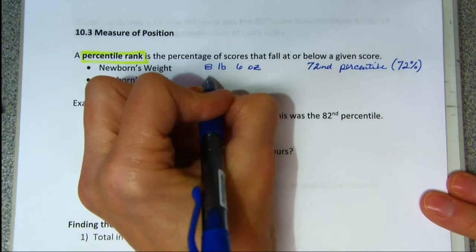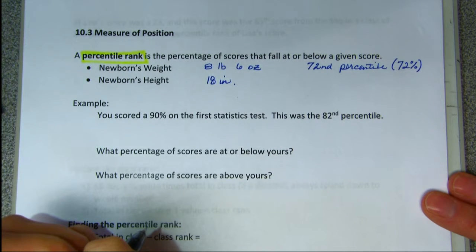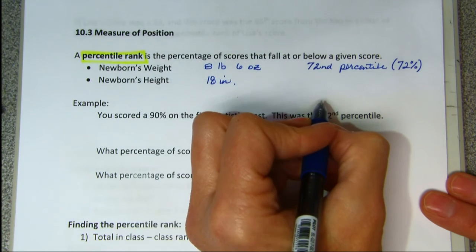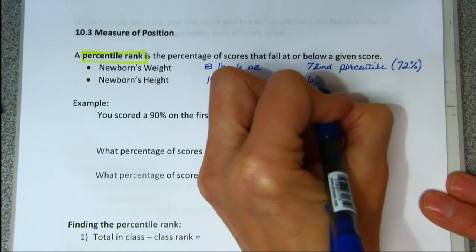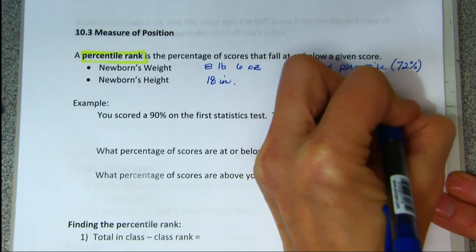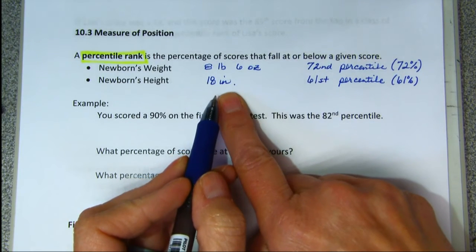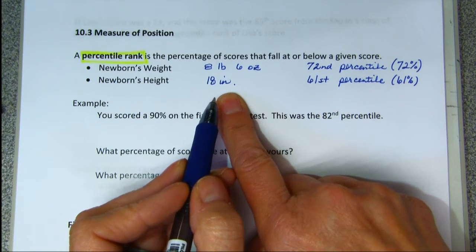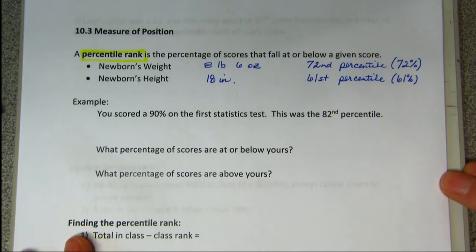Let's say she was 18 inches in length. I don't remember, but let's just say that, okay? Again, they'll tell you the percentile rank. So let's say that they said that is the 61st percentile. What that would mean is 61% of newborns are 18 inches or shorter. So percentile rank is that number or below. All right?